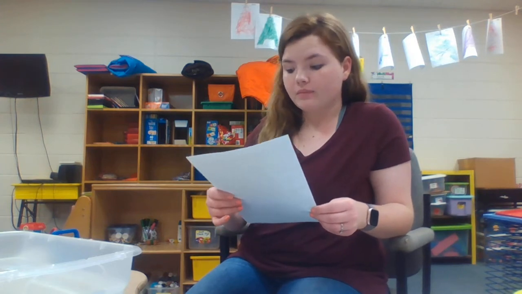Hello, Miss Kayla's class. I am in need of help. I'm trying to figure out which of these items will sink or float. We have a key, a crayon, scissors, a coin, a fork, a block, a leaf, a tennis ball, a bottle cap, and a sponge.